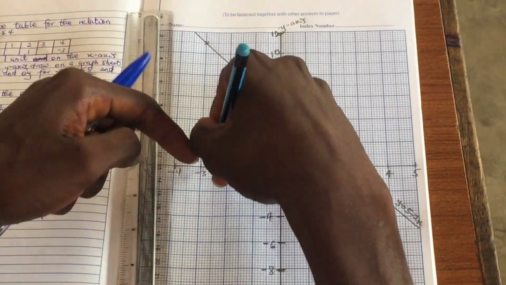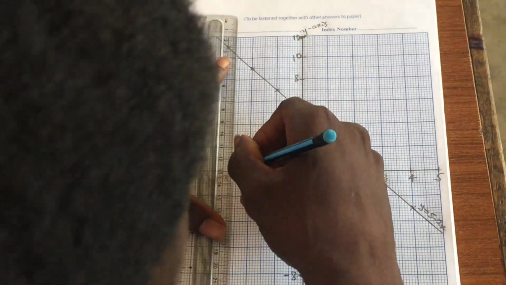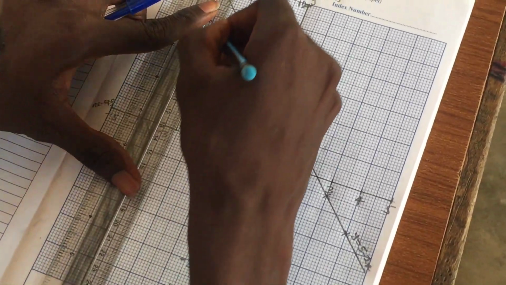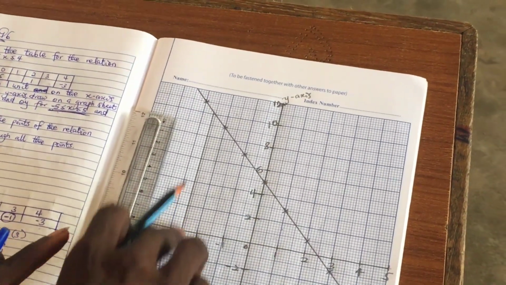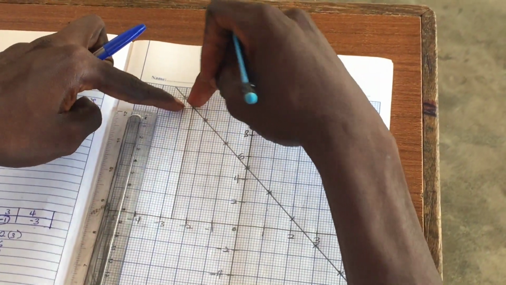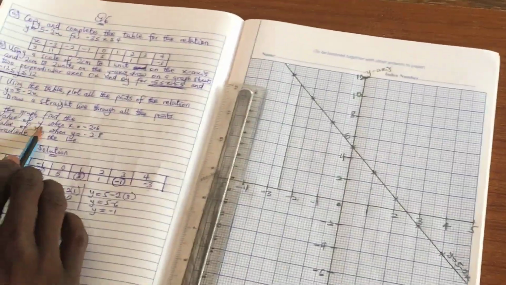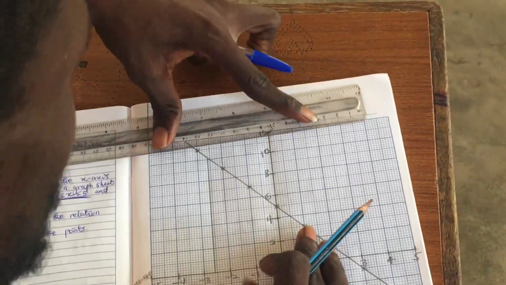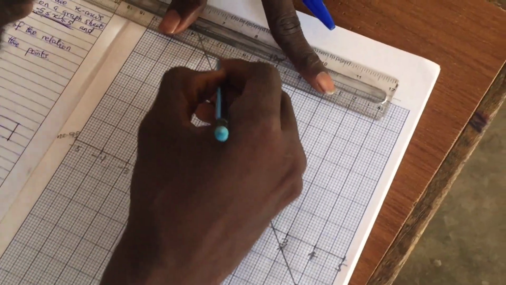Now you are going to trace this line to this point, to the line you've drawn. So let's trace it to the line we've drawn. You move to this side. Now when you trace from the x-axis to the line that you've drawn, then you trace from the line to the y-axis so that you find the value of y. It says find the value of y when x is 2.6. So 2.6, you trace it there. Then for the y value, you trace from the line to the y-axis.